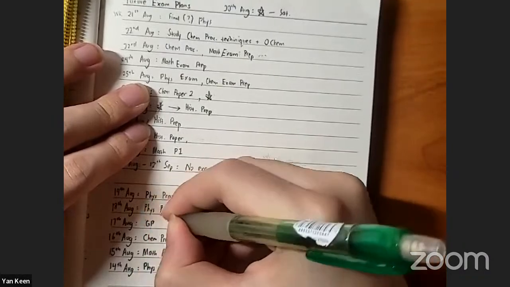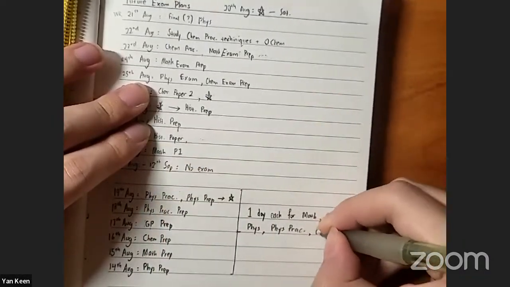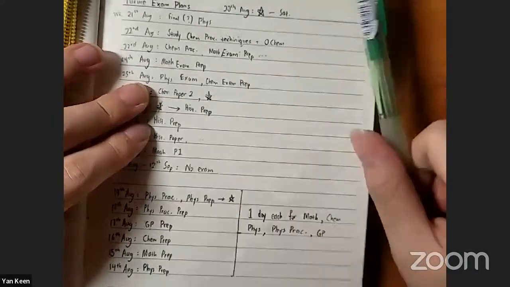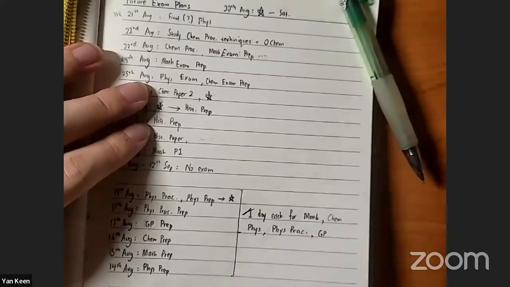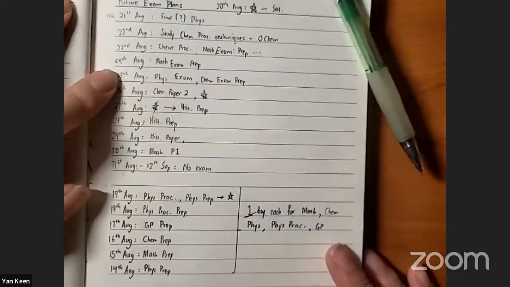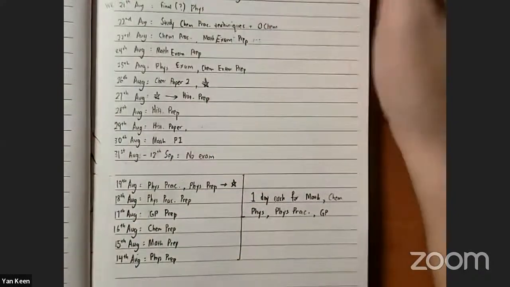Oh yeah, it looks like we have 1 day for GP. Okay, great. I like that a lot. Sunday was still open. Yeah, Sunday is studying. Good. Looks good to me. So do plan the other 2 weeks.